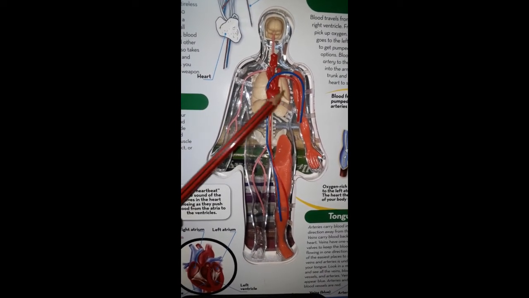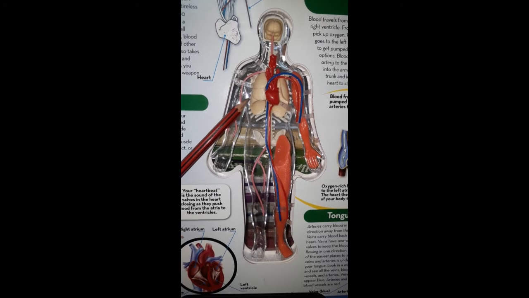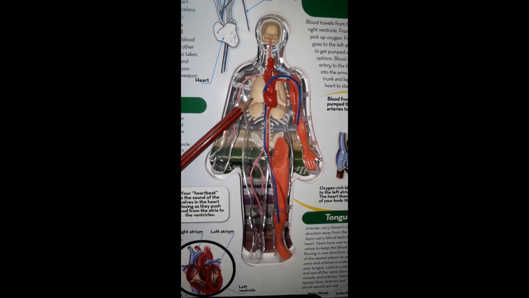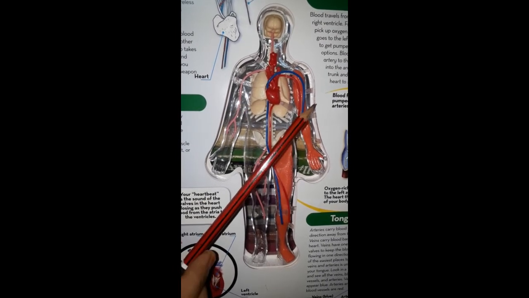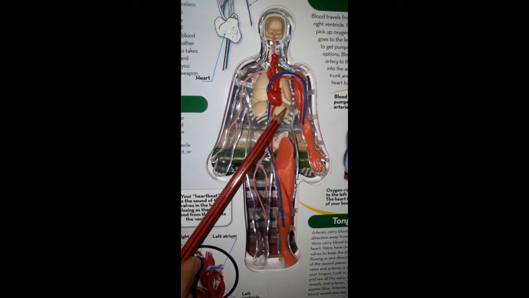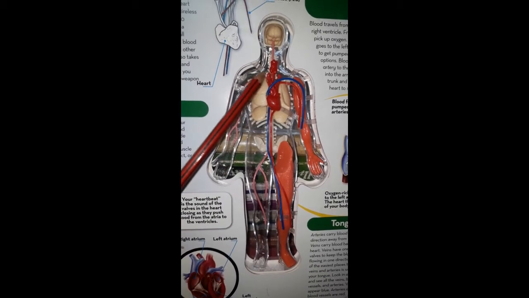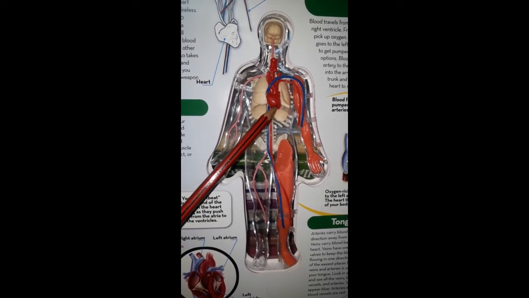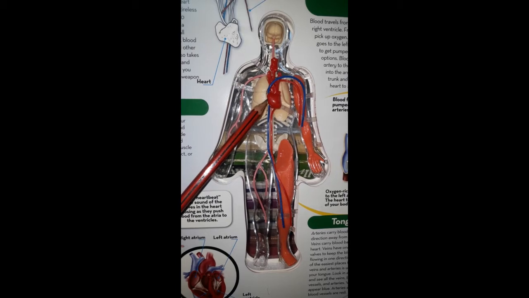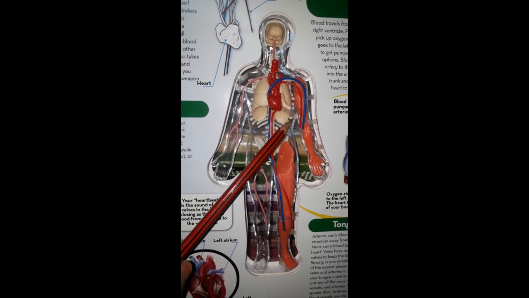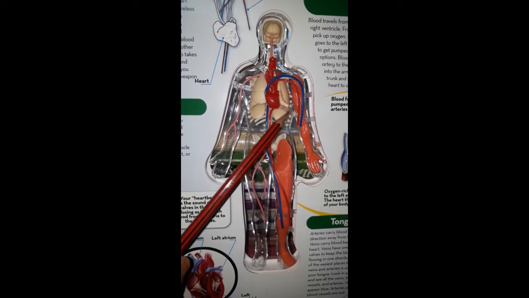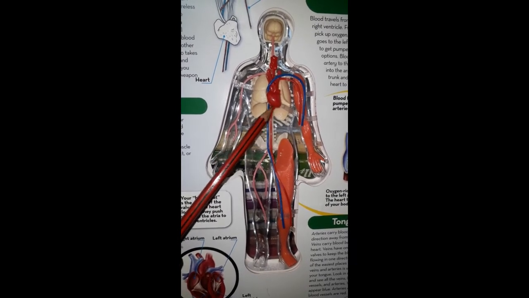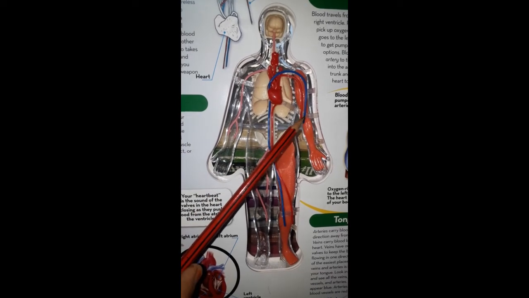These two are the pair of lungs. This is the right lung, which has 3 lobes, and this is the left lung, which has 2 lobes. In the middle of the lungs, the heart is located, which is slightly turned to the left side. Can you see the heart tilting towards the left?